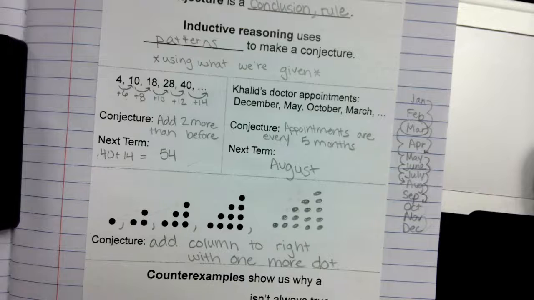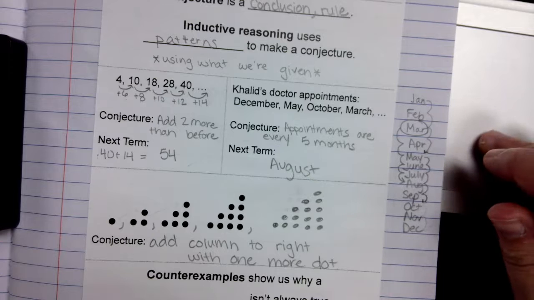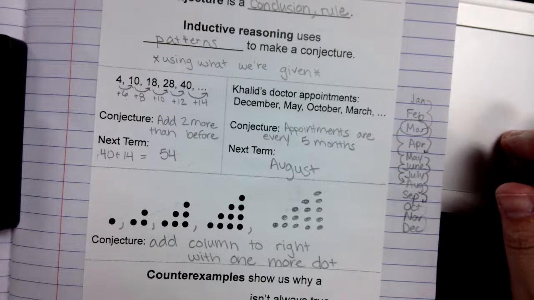All right, we have one other part. Counterexamples are going to be really important, especially when we come to things that aren't always true.